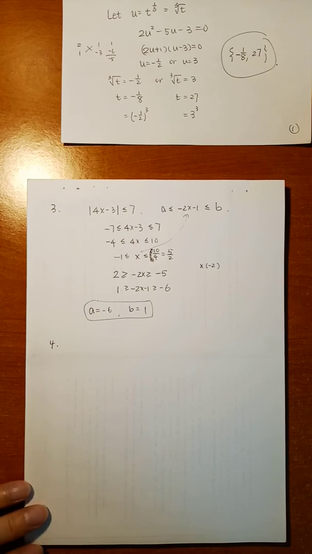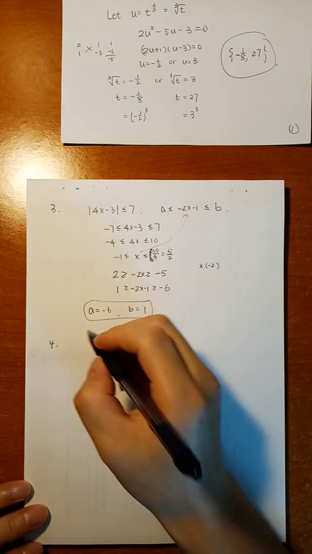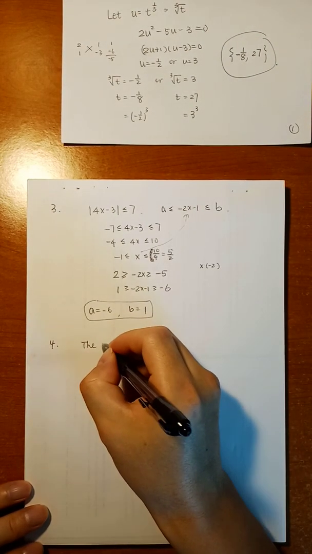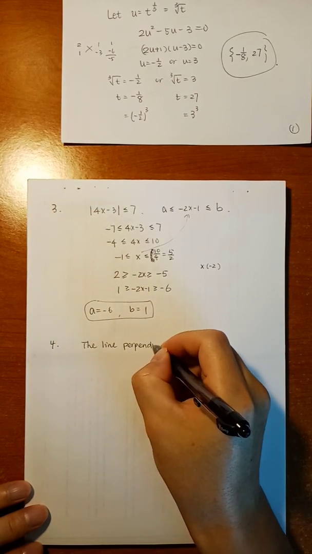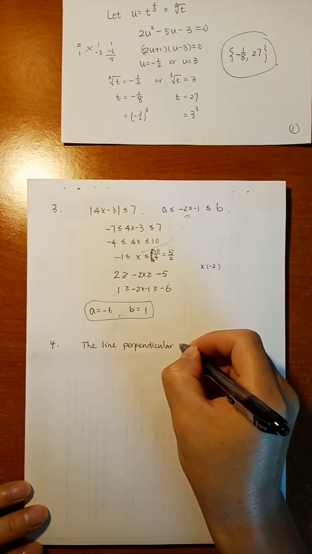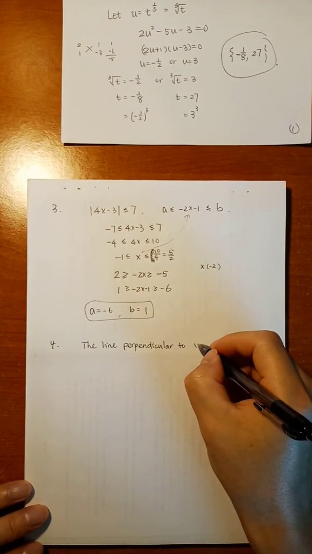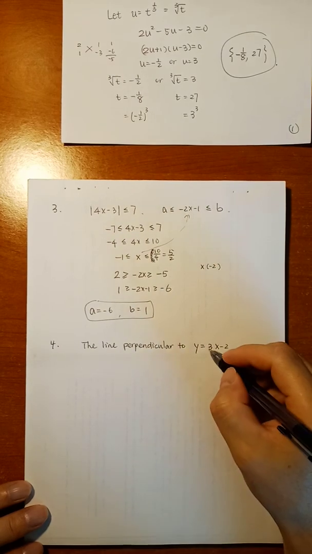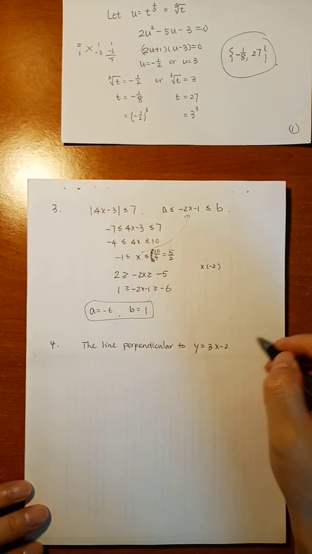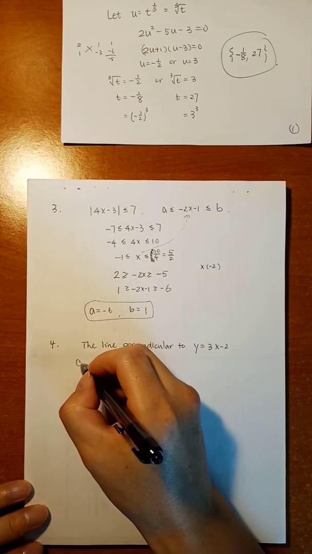Problem 4, we're looking for the line perpendicular to the line y equals 3x minus 2. Actually, we are interested in the 3. Minus 2 is not important, right?